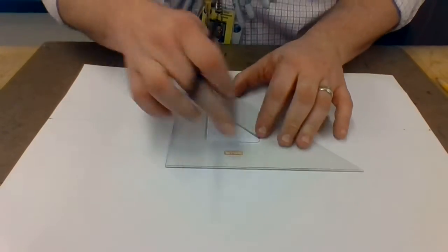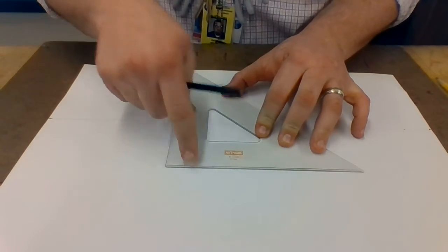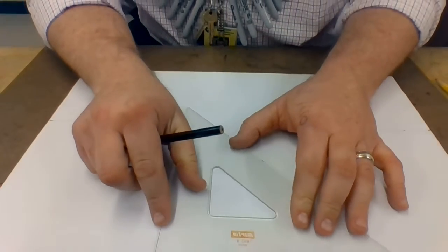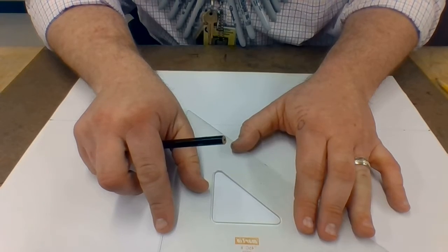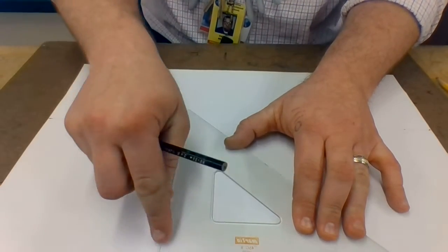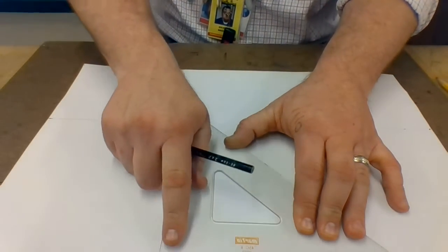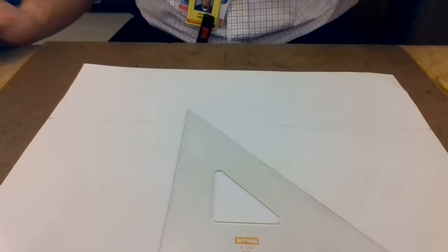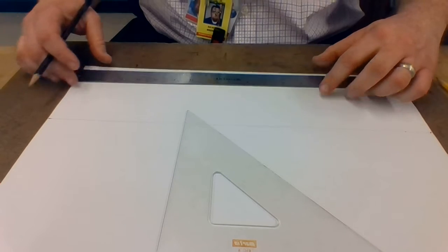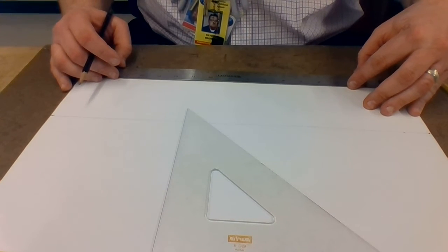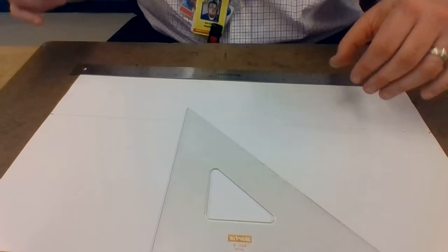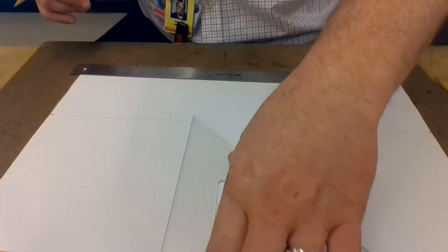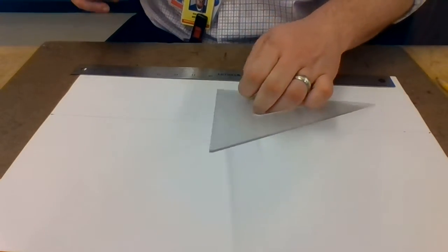So that means if I line this edge up parallel to the edge of my paper, this edge, because of the 90-degree angle, is perfectly perpendicular. So that's what I want to do. That's the line I want to use when I'm making these vertical edges, these vertical corners of my building.